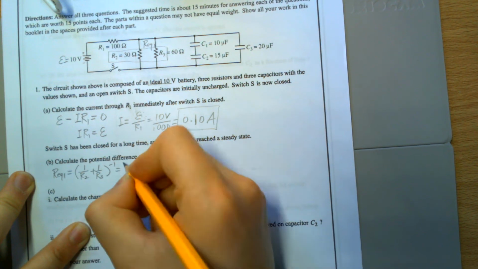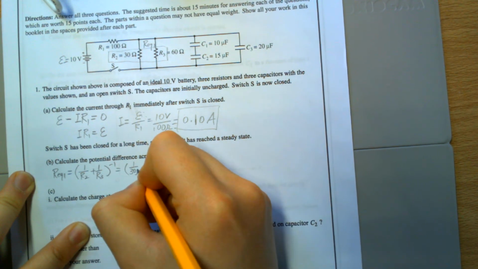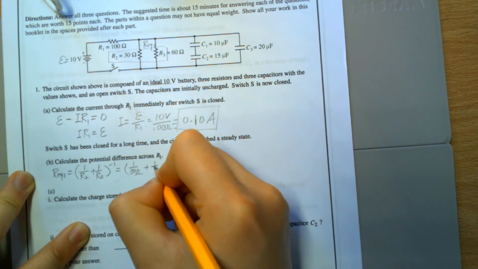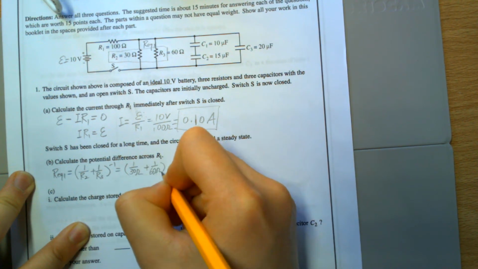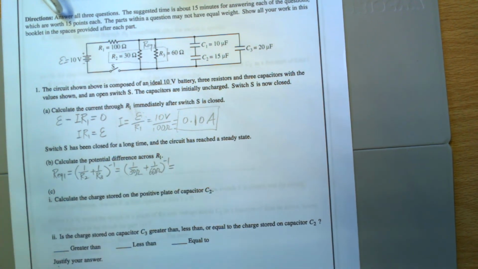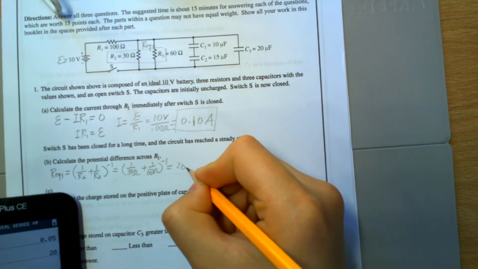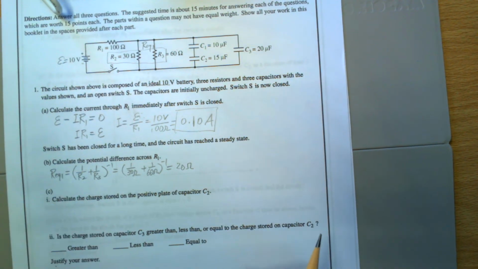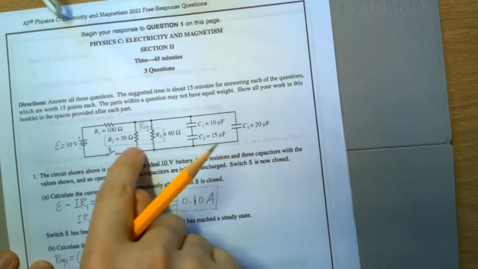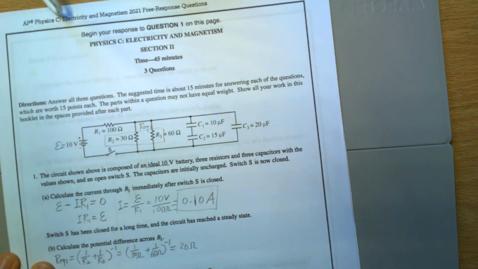So REQ1 should be 1 over 30 plus 1 over 60 ohms to the negative 1st power. We can plug it into the calculator here. It should be 20 ohms.